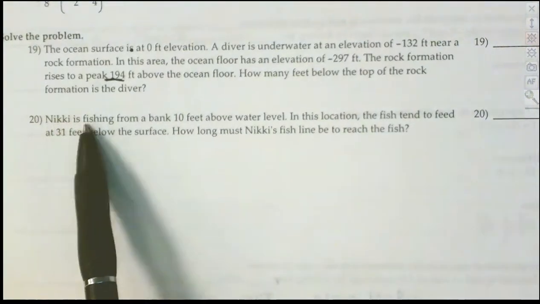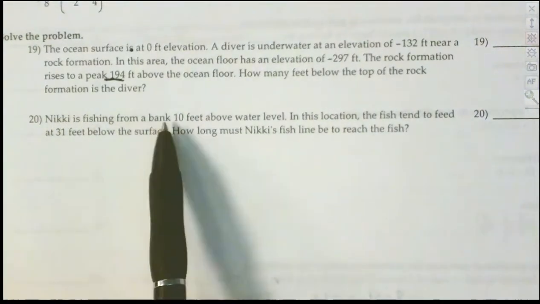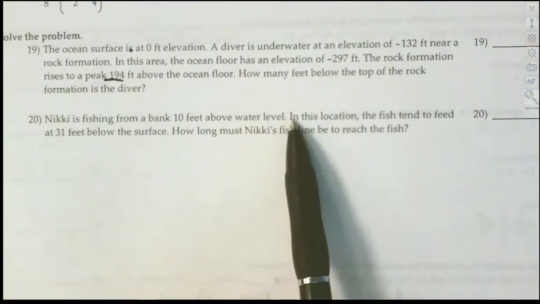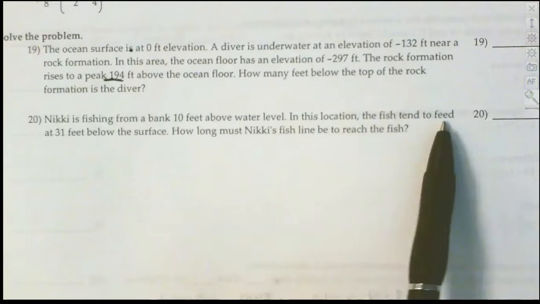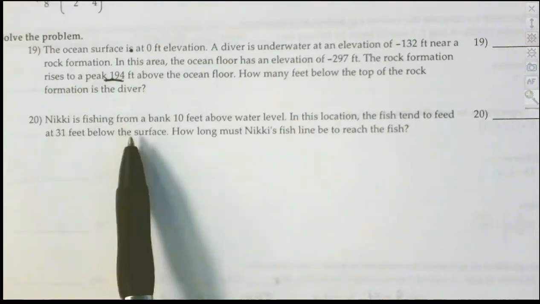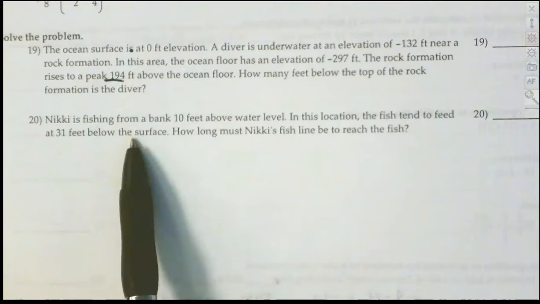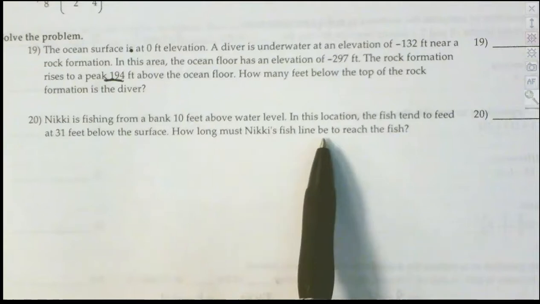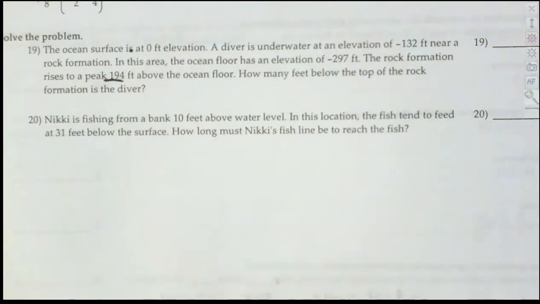So Nikki is fishing from a bank 10 feet above the water. In this location, the fish tend to feed 31 feet below the surface. How long must Nikki's fish line be to reach the fish?